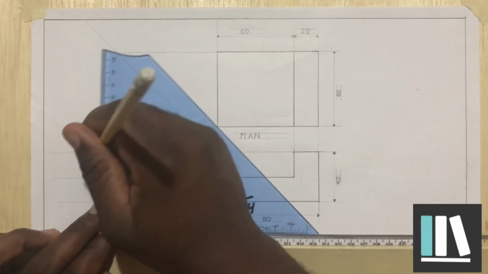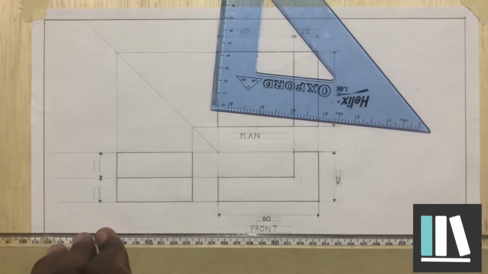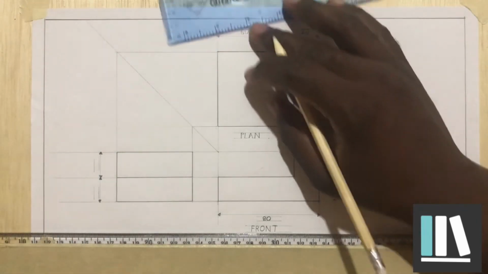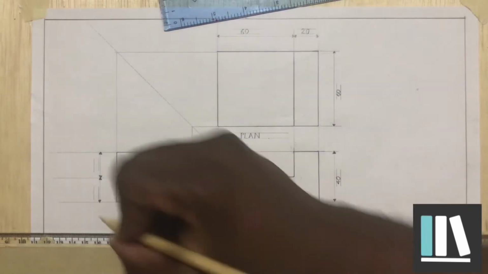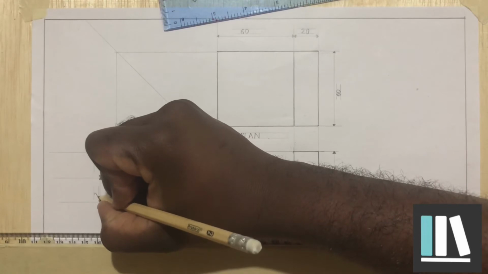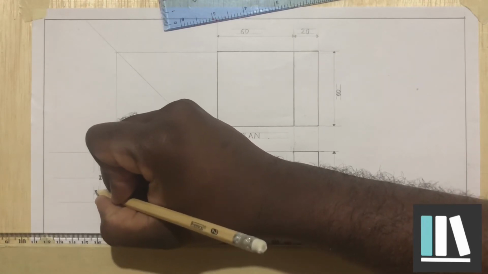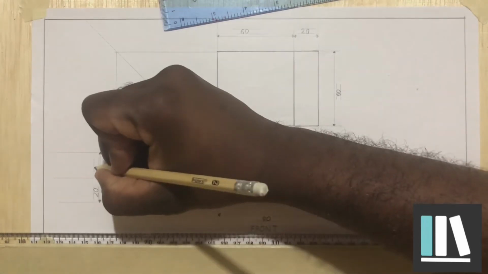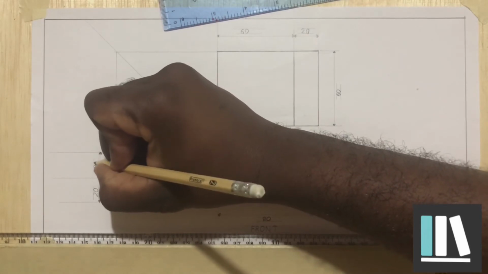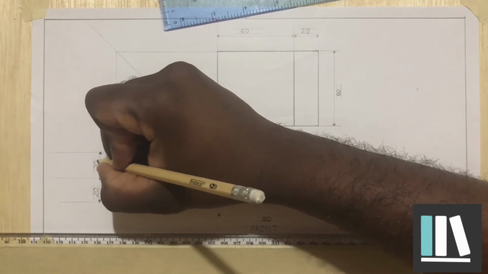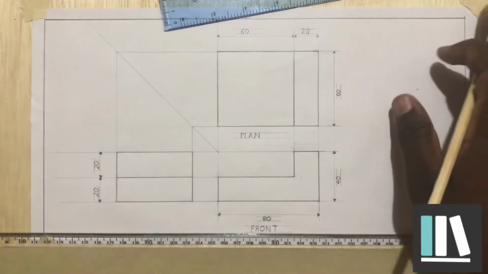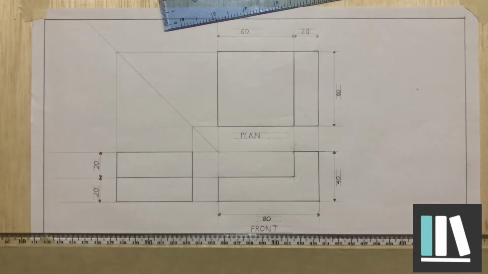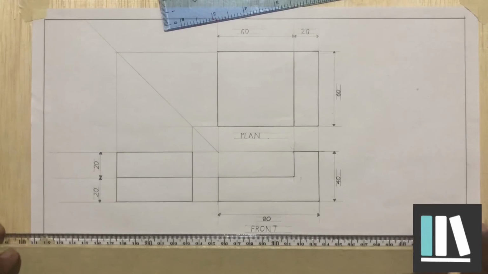And please remember, the dimension lines may be a bit brighter than the construction lines, but they should definitely be much lighter than the outlines. So this part is 20 millimeters. And please note, I'm not putting the millimeter notation after, because in technical drawing, we normally draw in millimeters unless otherwise stated. So everything here is in millimeters.